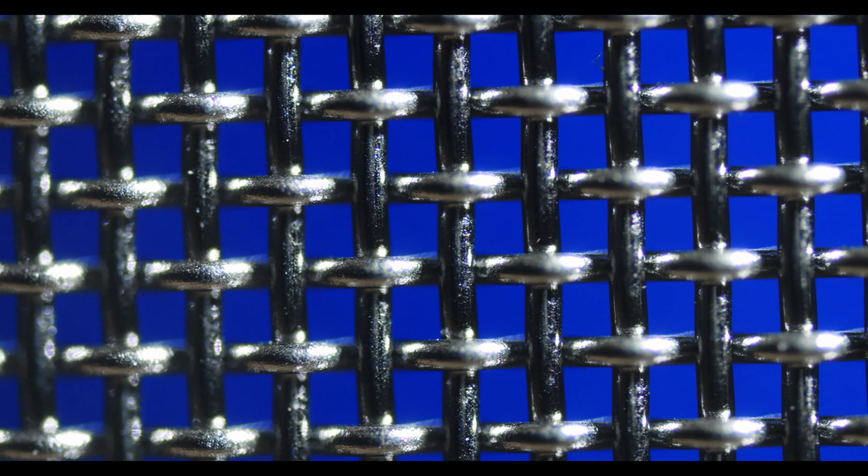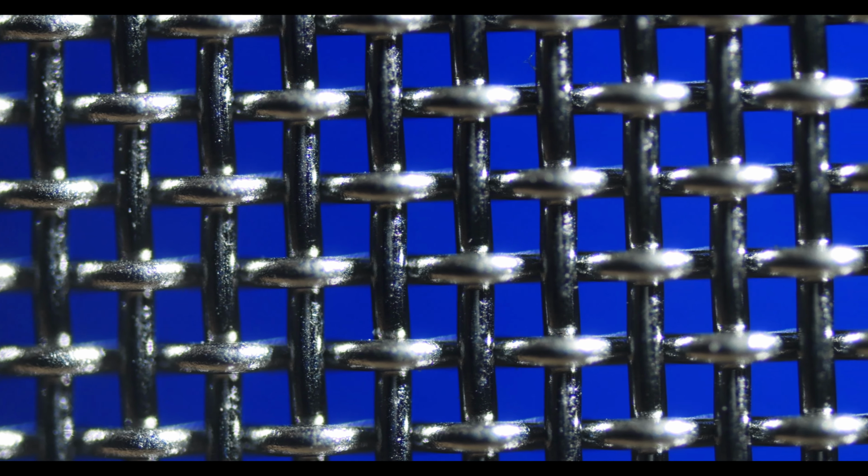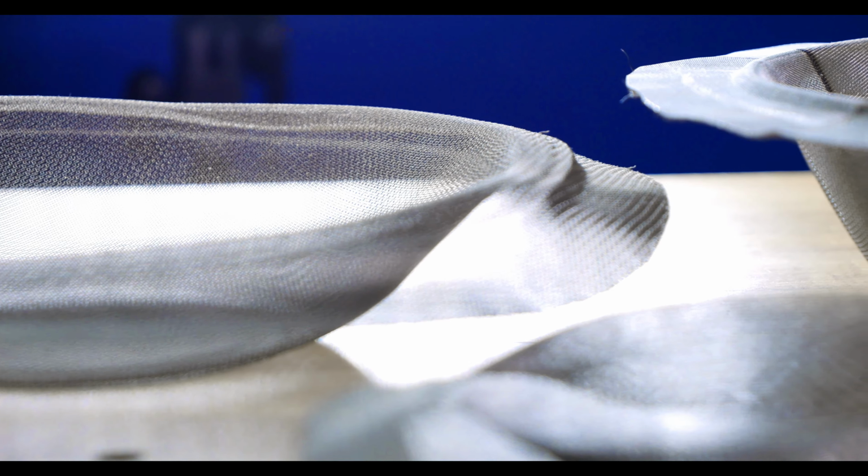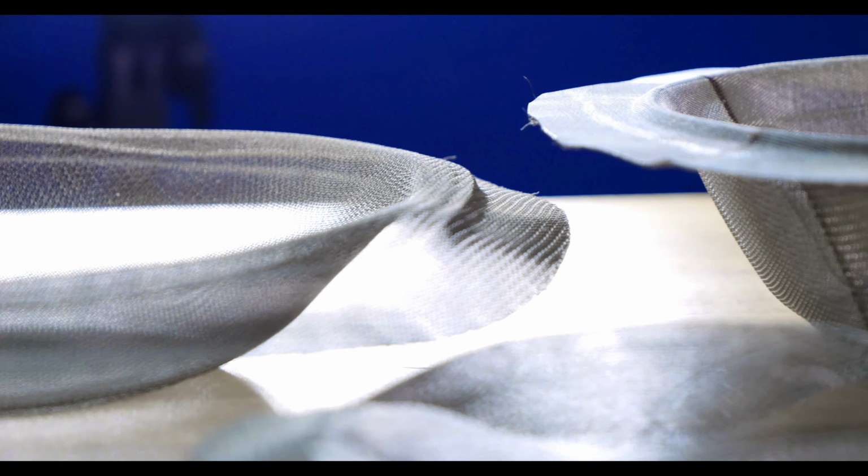Virtually every aspect of mesh can be customized, ensuring a perfect fit. This includes the aperture size, wire diameter, weave type, alloy, and thickness. When each section is methodically selected, you will find that wire mesh can provide the perfect balance of cost effectiveness and long-lasting performance, unlike any other material on the market.